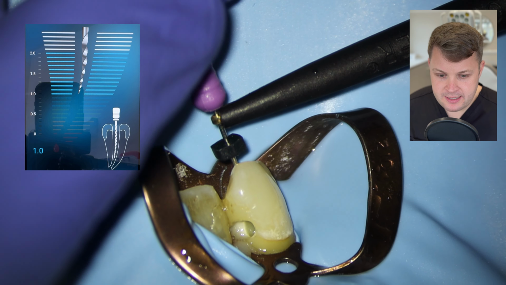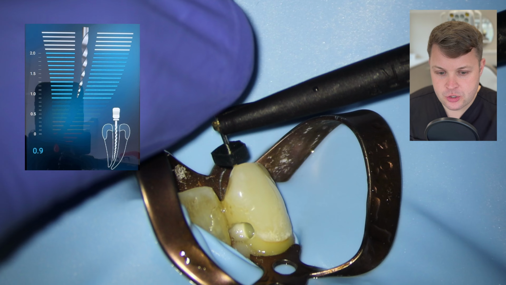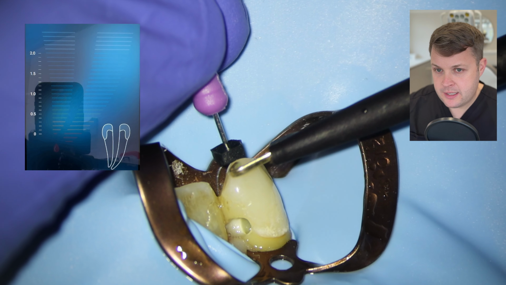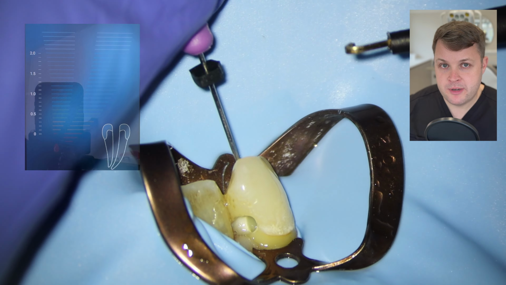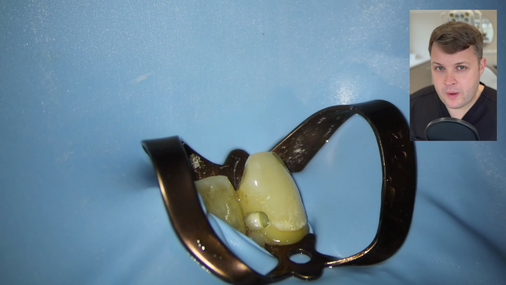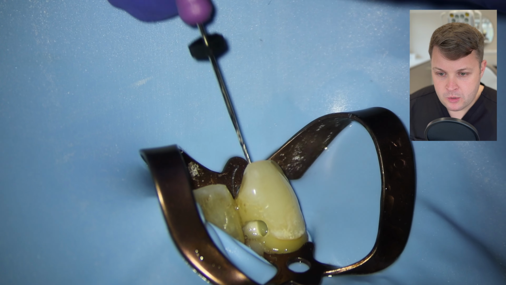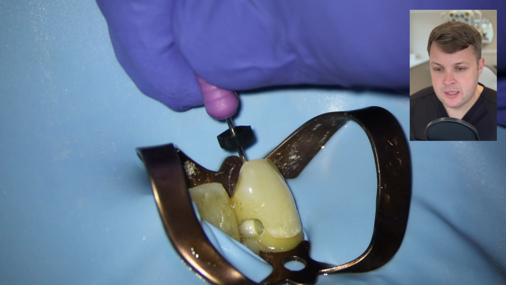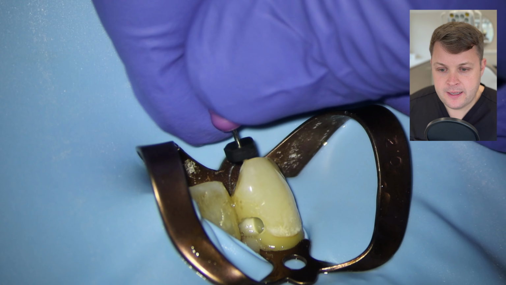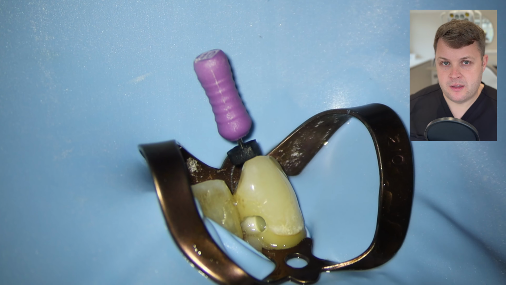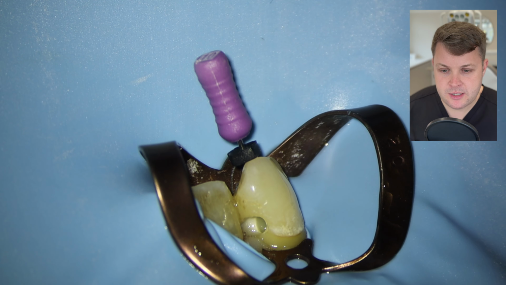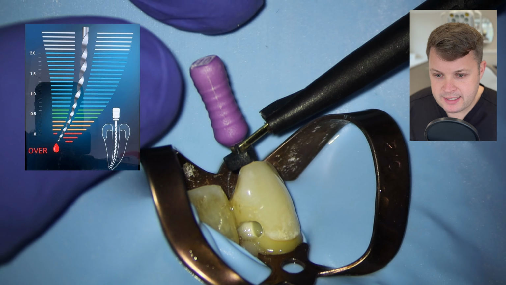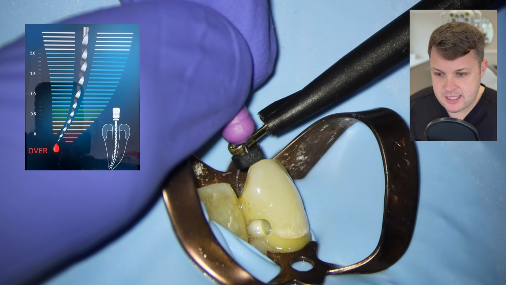So we hook up the apex locator again, because now the reproducible point where the stopper is going to be different, and they can't quite reach to the apex. So what I'm going to do is use a little bit of watch winding just to open up the access here, just to make sure that the ham file can reach to zero nicely and easily. So we've given it a little bit of watch winding, and now we are at the zero reading.